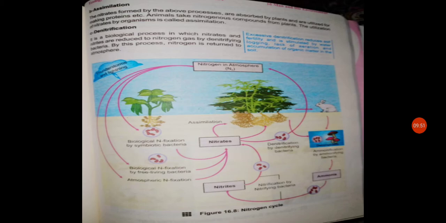The last step is denitrification. De means breakdown. It is the biological process in which nitrates and nitrites are reduced to nitrogen gas by denitrifying bacteria. By this process, nitrogen is returned to the atmosphere. Excessive denitrification reduces soil fertility and is stimulated by water logging, lack of aeration, and accumulation of organic matter in the soil.